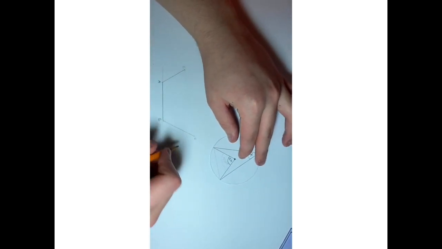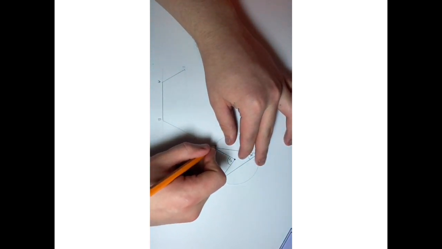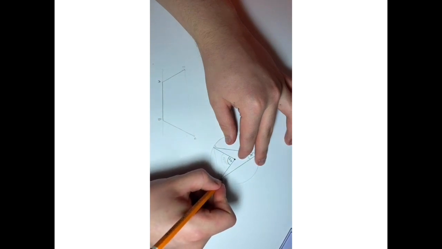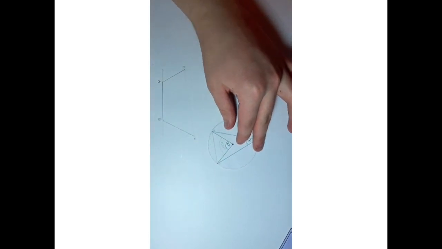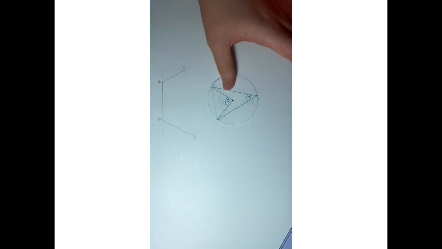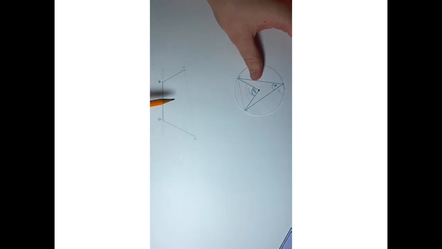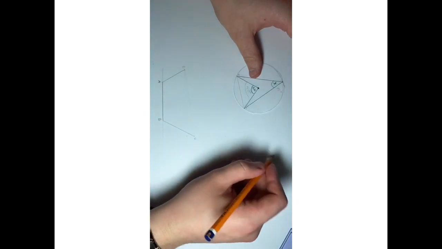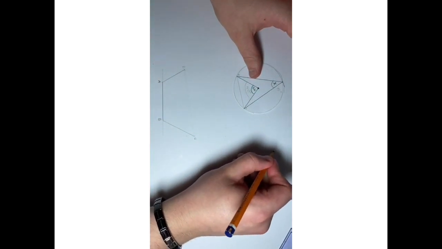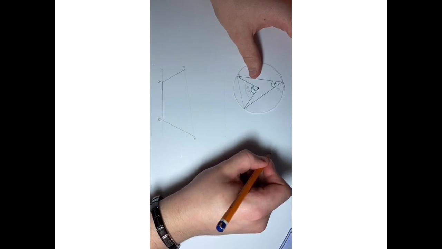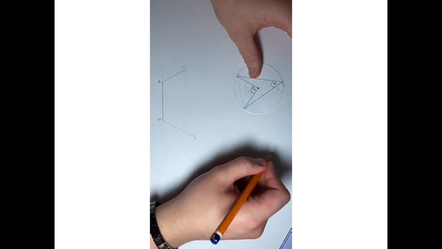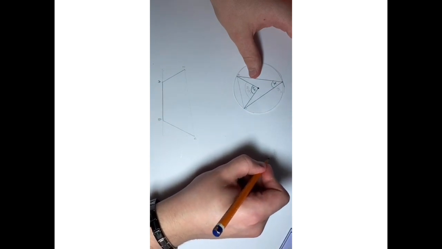Just to make it more clear, this is our point D and this is our point C. So we see the relationship between these lines. If we take 180 degrees minus the 150 degrees, that results in 30 degrees.